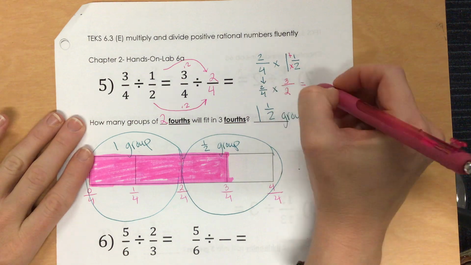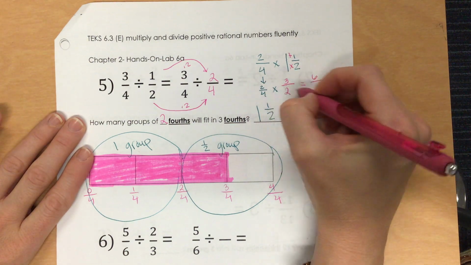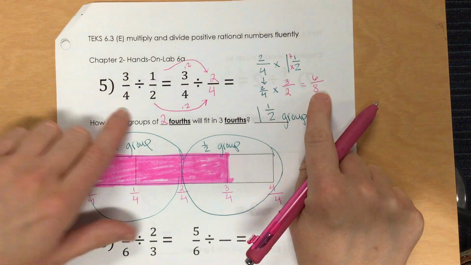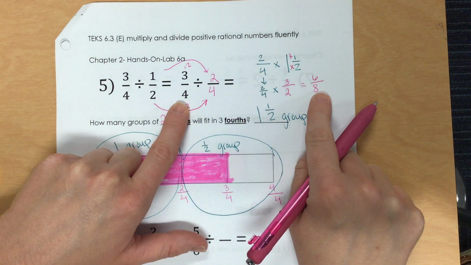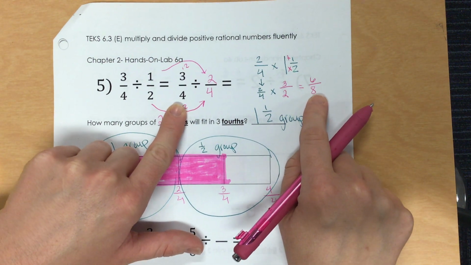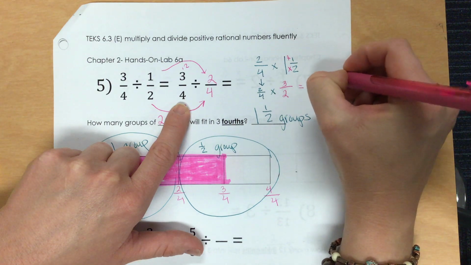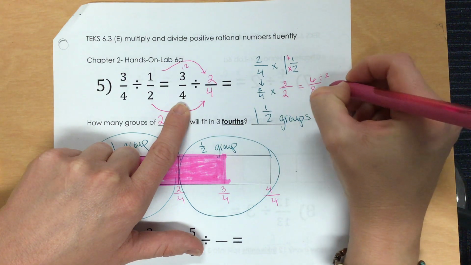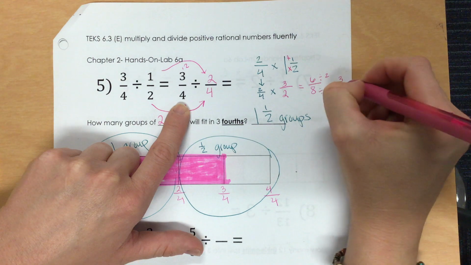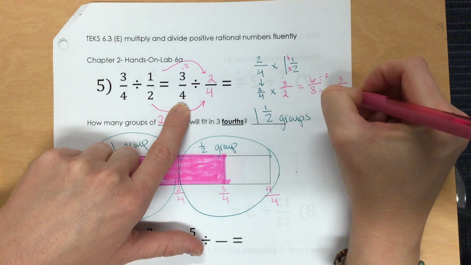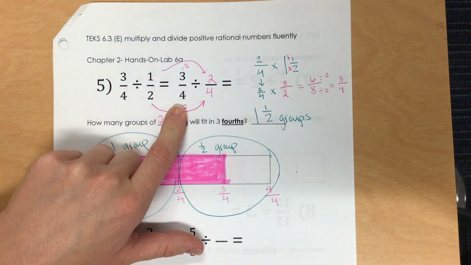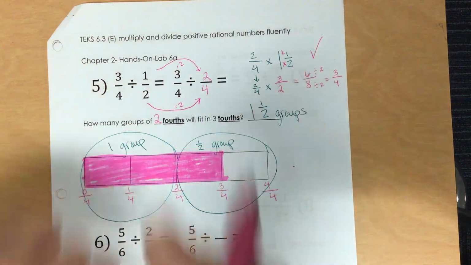Okay, 3 times 2 gives me 6. 4 times 2 gives me 8. Well, that's not what my dividend is, excuse me. But what can we do? We can simplify by dividing by 2. 6 divided by 2 gives you 3. 8 divided by 2 gives you 4. 3/4 is our dividend, so we are correct.